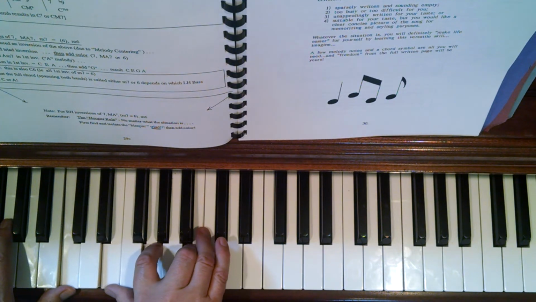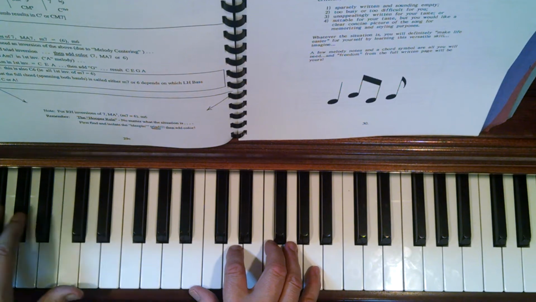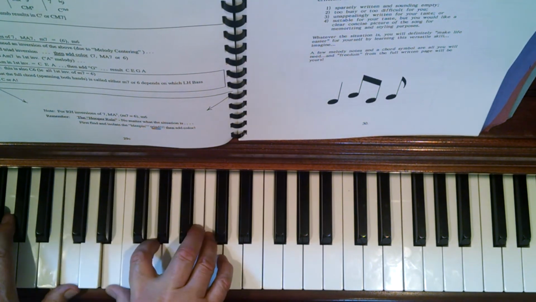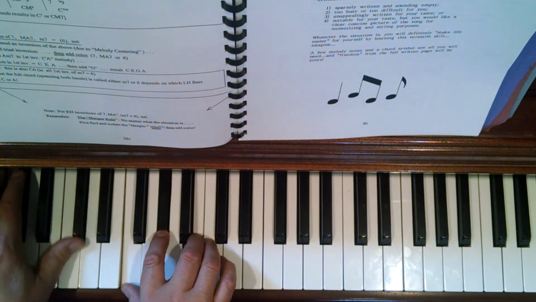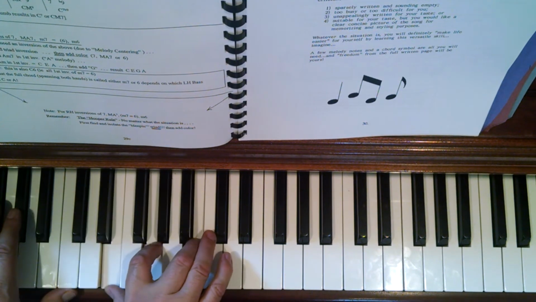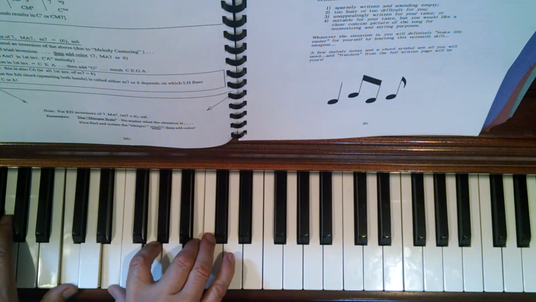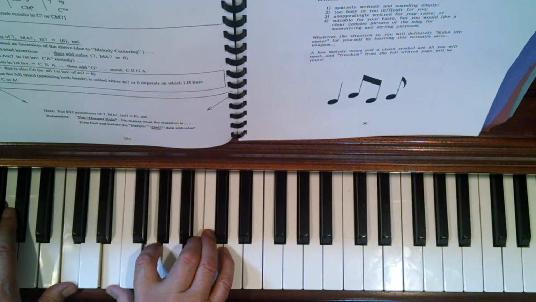And that's what tritone substitution does, changes the traditional 5-1 to the chromatic movement of D flat 7 to C major 7, what I call the za-za jazz ending.